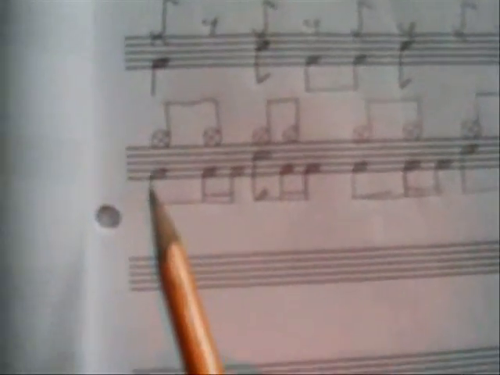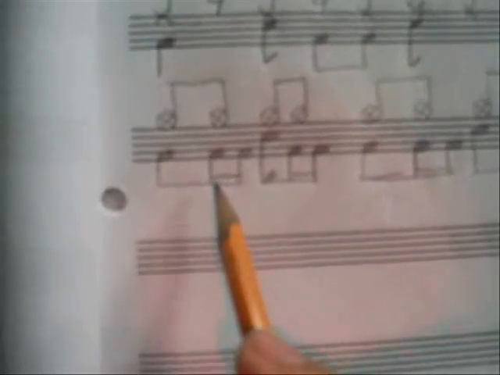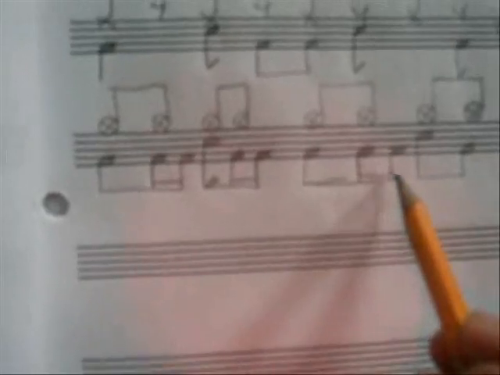Because in the bridge, the bass drums are in 16th notes, like here and here. When counting in either 2-part counting or 4-part counting, that's called subdividing. Right? So count this 1 and 2 and 3 and 4 and. So you match up your playing with your count.